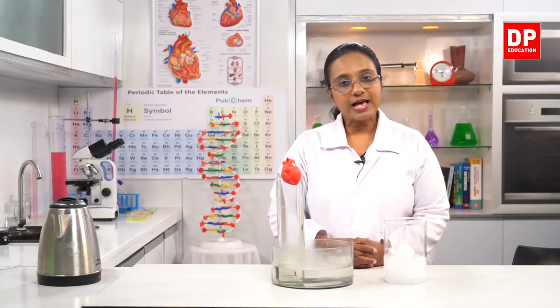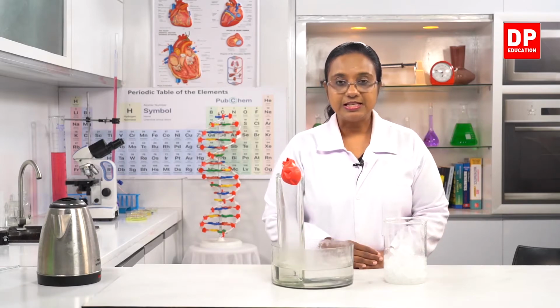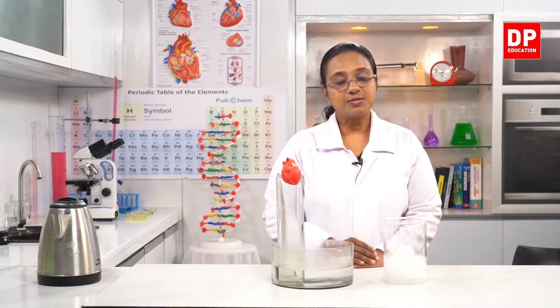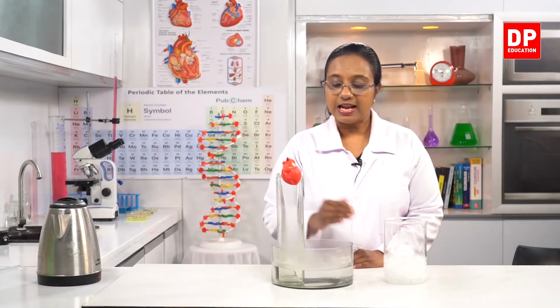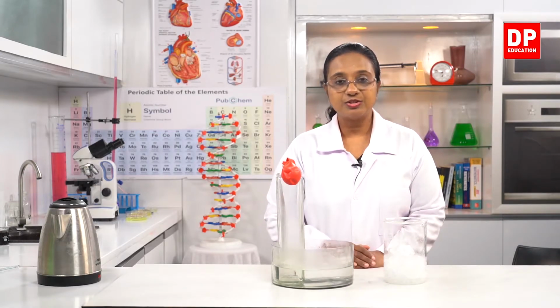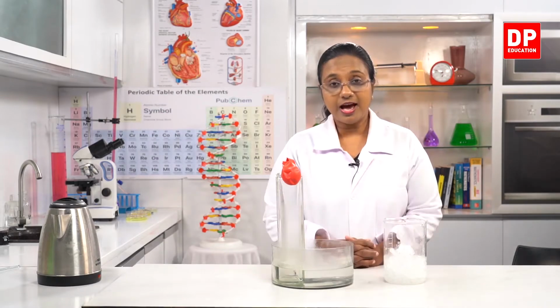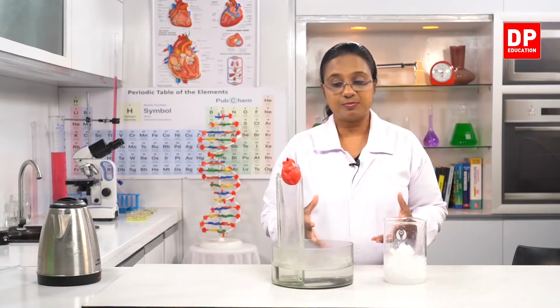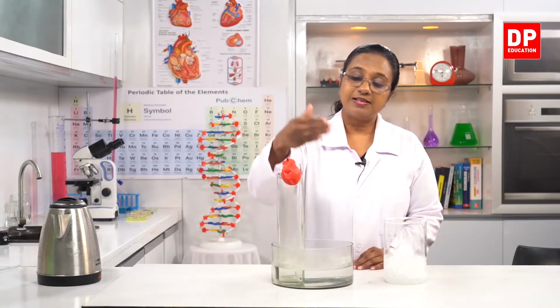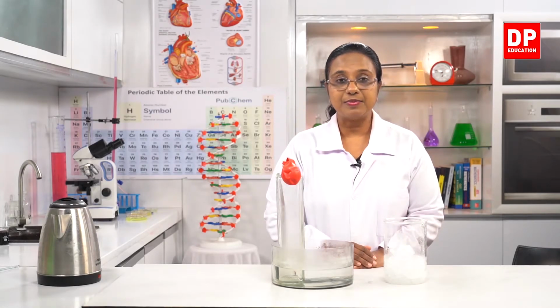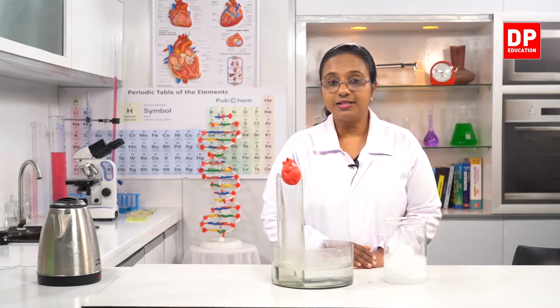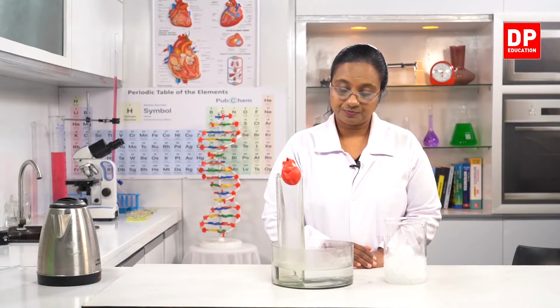So why does this happen? When we place it in hot water, the glass bottle gets the heat, and from there the heat is transferred to the air inside the glass bottle. Due to the heat, the air inside the glass bottle expands, and when that expands, it comes up and fills up the balloon. So that is why the balloon inflates.